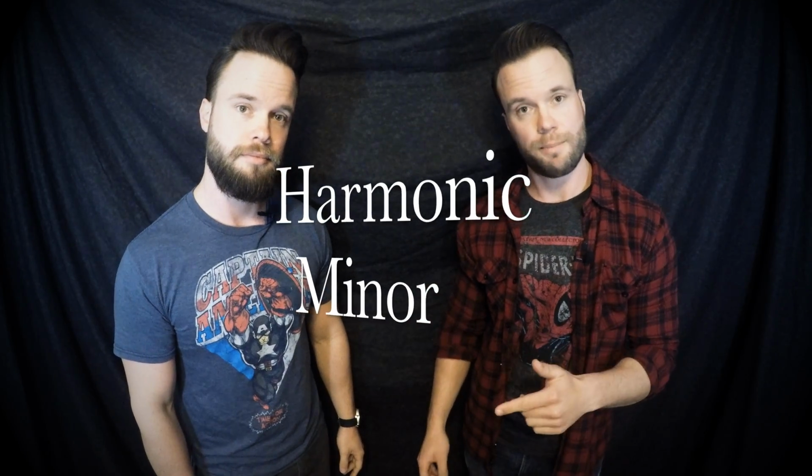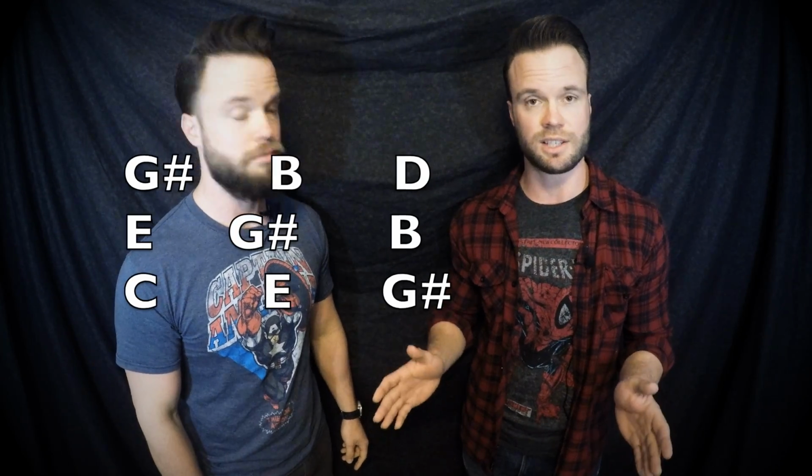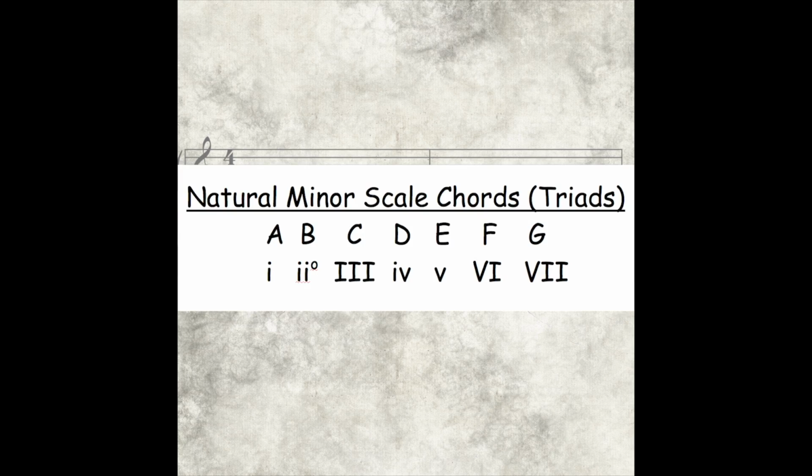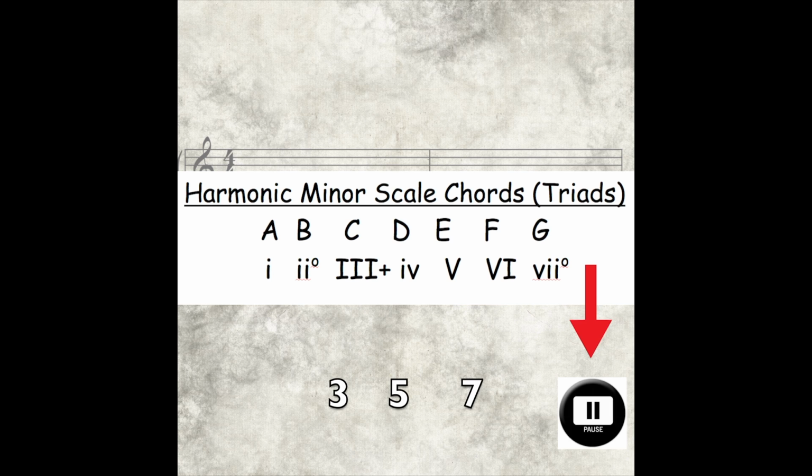So, watch our episode on scales to learn a little bit more about harmonic minor. We'll include a link in the description below. But for now, just remember you gotta raise that 7th. So any triad that contains the 7th is going to have an accidental. Here's the natural minor scale and each tone's corresponding triad quality. And here's the chart for the harmonic minor chord qualities. Notice the difference between the 3, 5, and 7 chord qualities as compared to natural minor. This is due to the raised 7th scale degree.